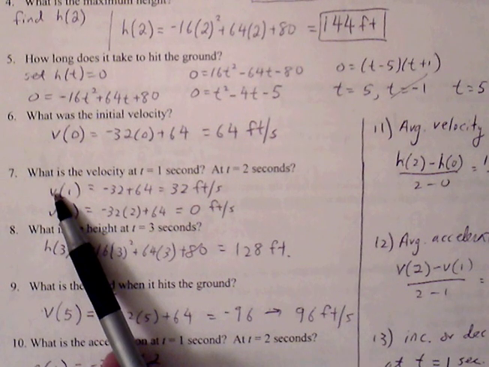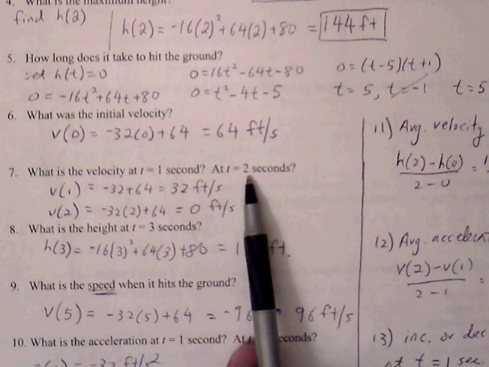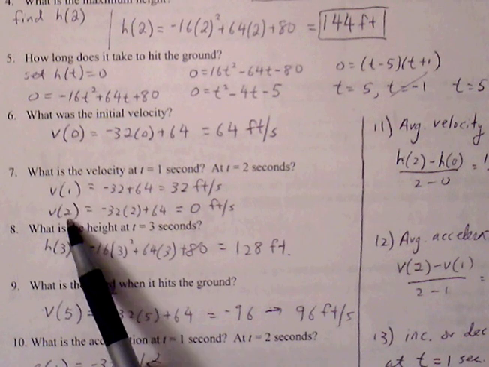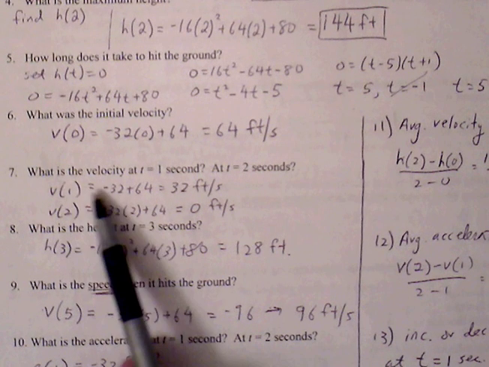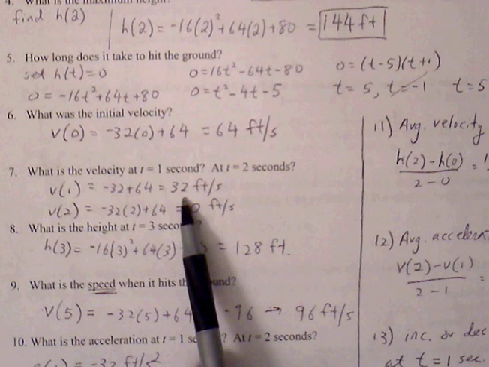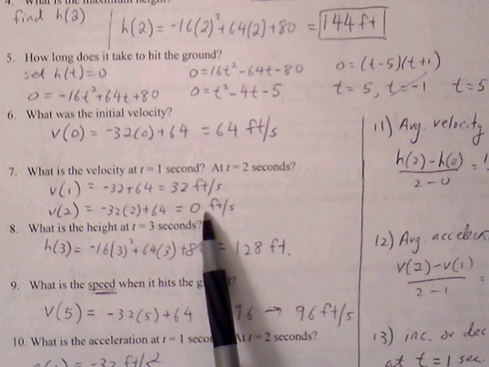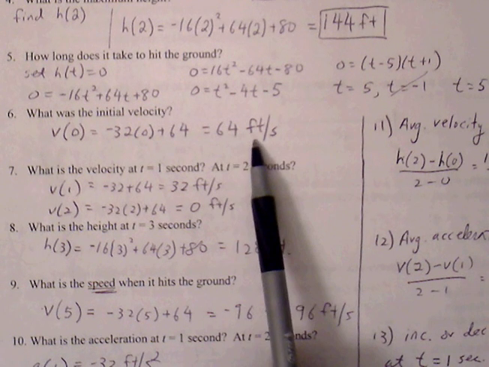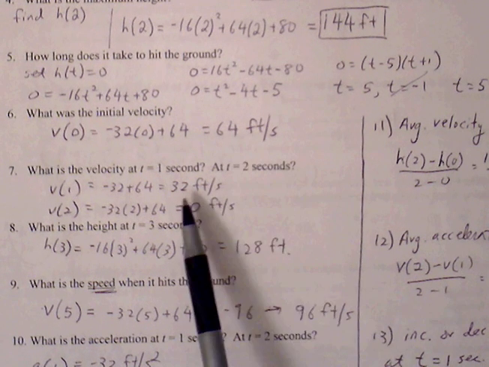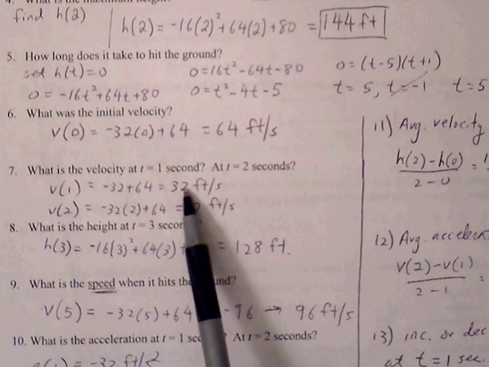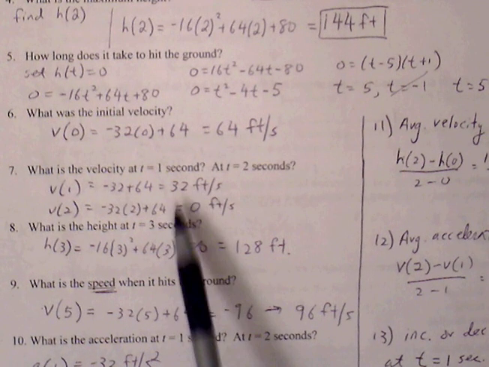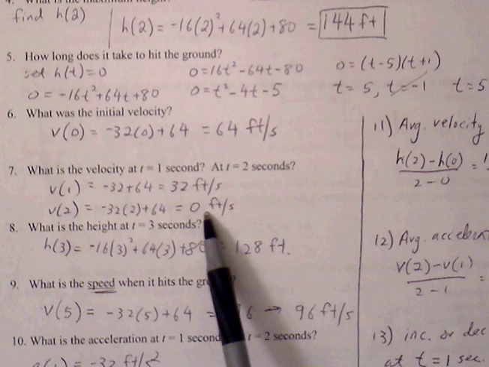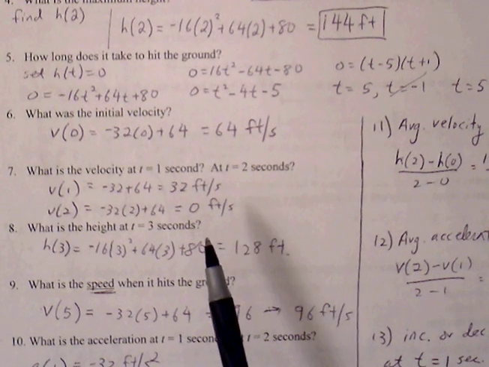Right. Number 7, what's the velocity at 1 second, at 2 seconds? So we simply plug 1 and 2 into the velocity function separately. And v of 1, we get 32 feet per second. V of 2, we get 0 feet per second. So this makes sense. We see the velocity, once it gets thrown up into the air, is starting to decrease until at time t equals 2, when it hits its maximum height and the velocity reaches 0.